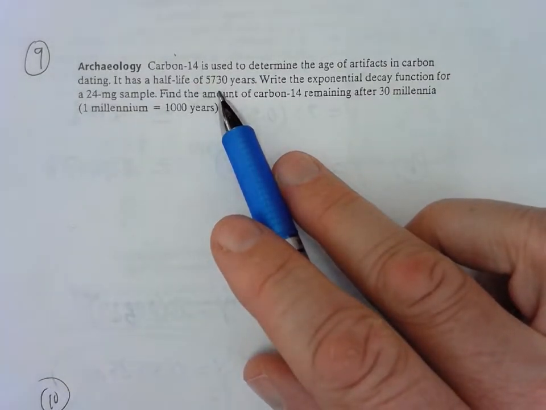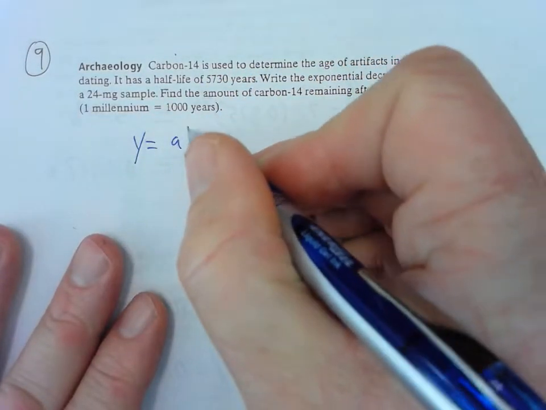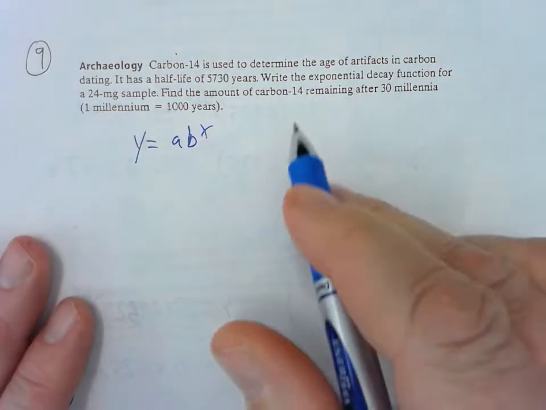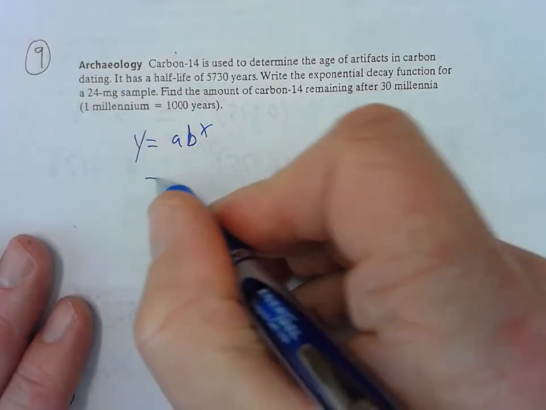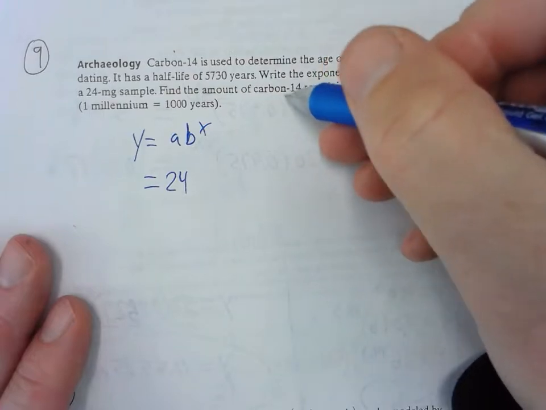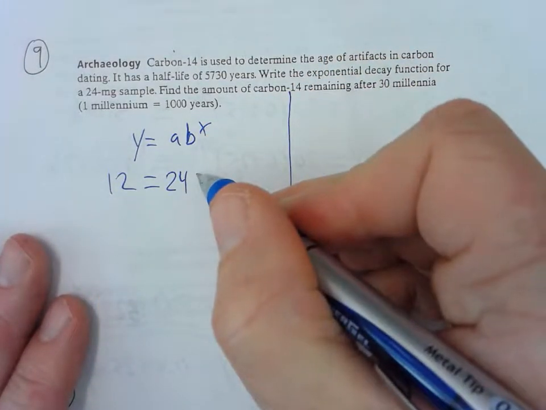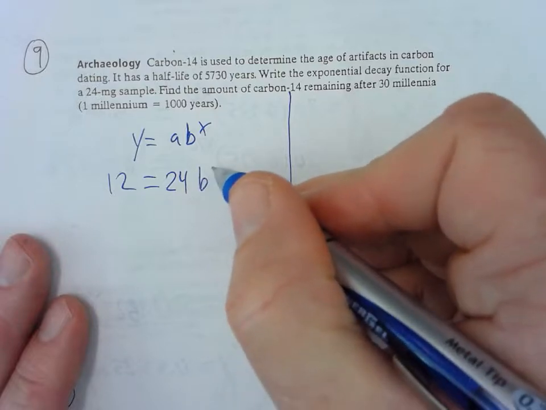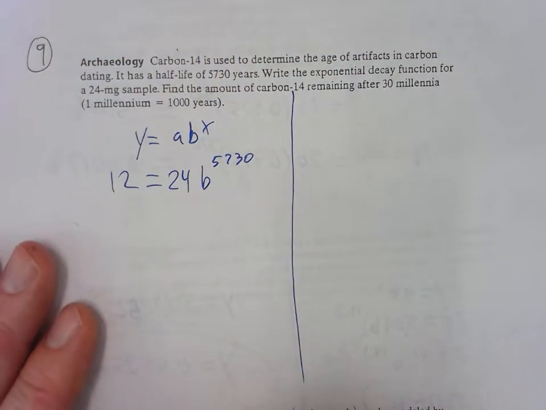All right, so we start off with y = a b^x. We have a 24 milligram sample. 24 milligrams is a half-life problem, so 24 milligrams is going to change to 12. And b we don't know, but it's going to take 5,730 years to do this. So that's my exponent. That's a giant exponent.